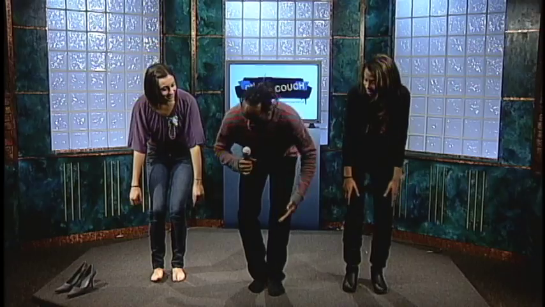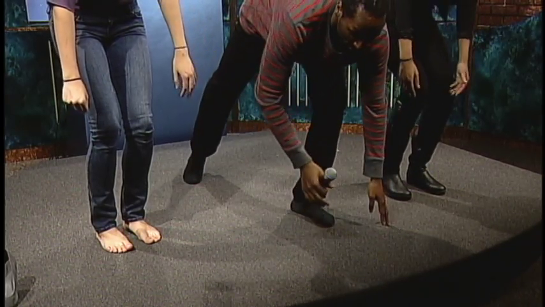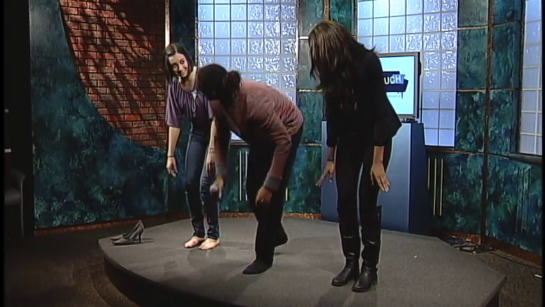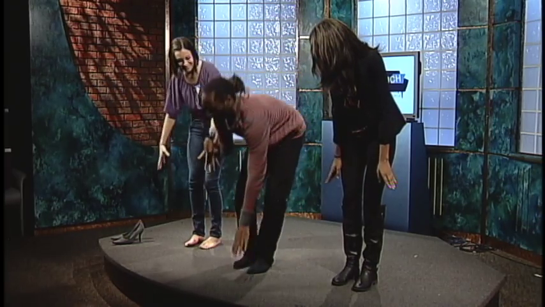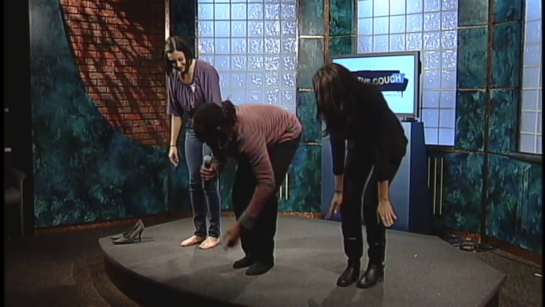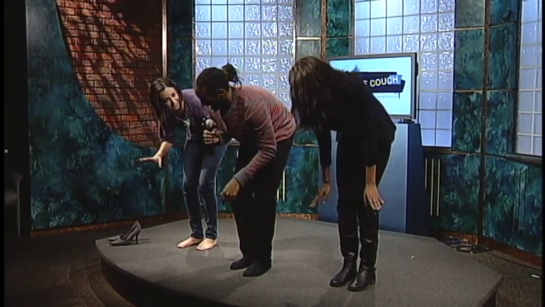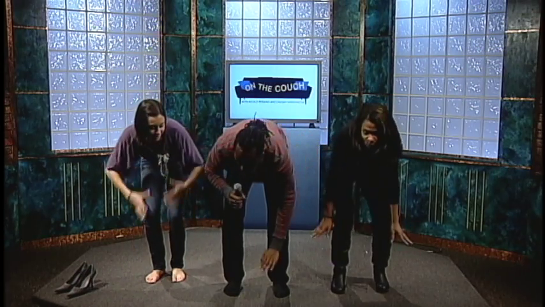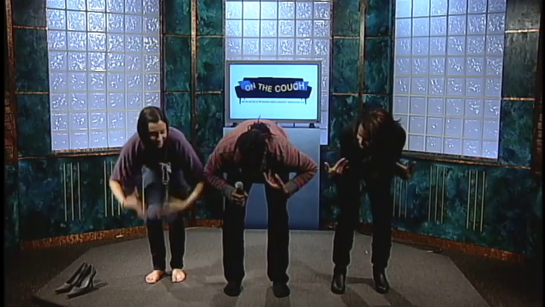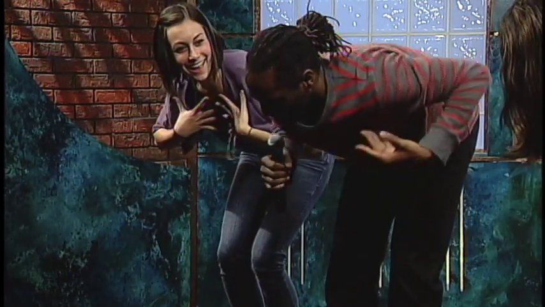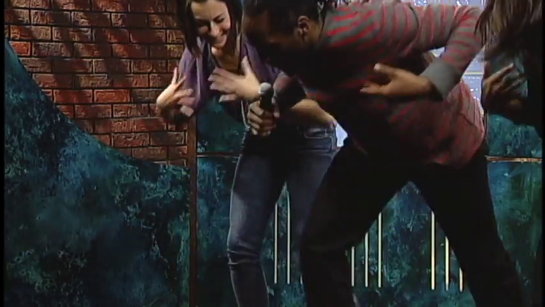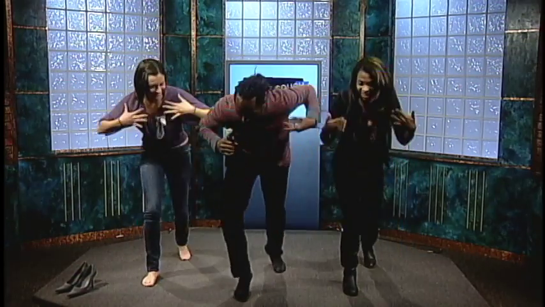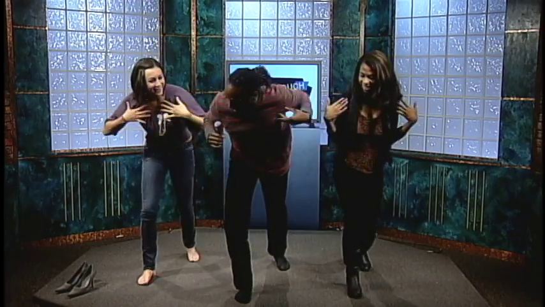Now we're going to add the arms. When you go back, you step back, touch the floor, come back, touch the floor. You want to always stay low to the ground. So you're touching the ground and then touching your chest at the same time. Ground, chest, ground, chest, ground, chest. Now add the feet. Step back, together, step back, together, step back, together, step back, together.